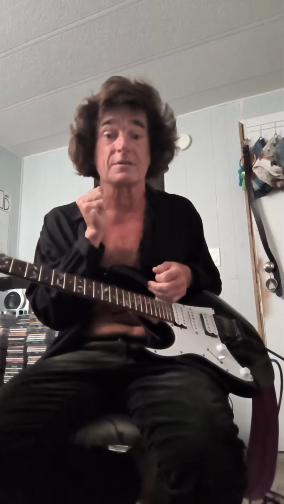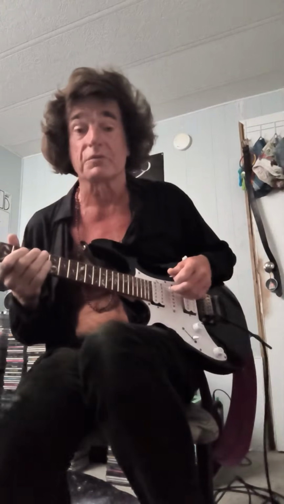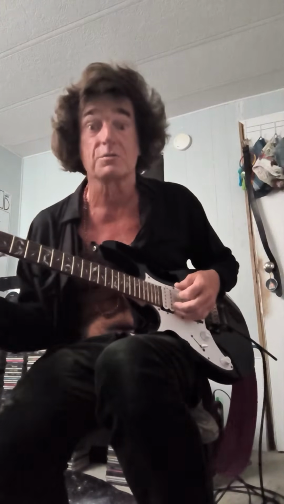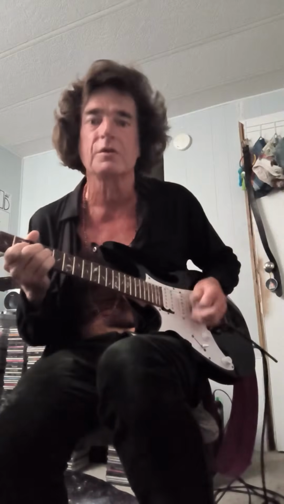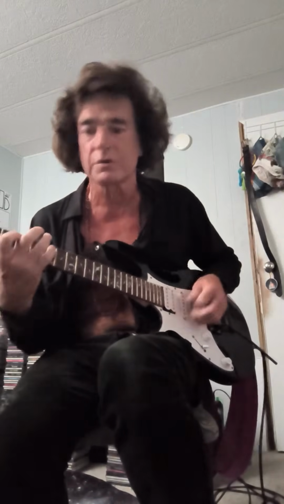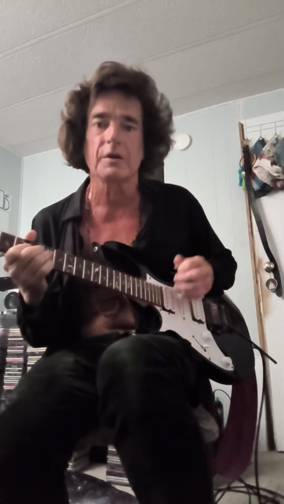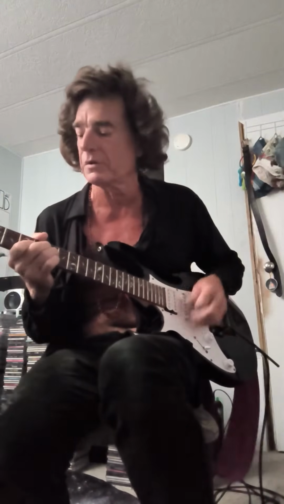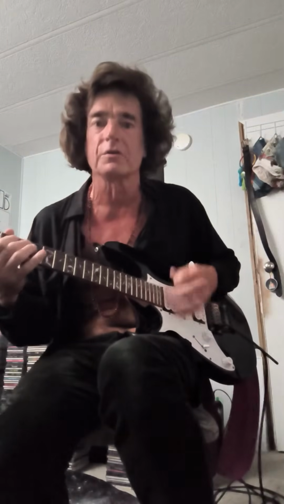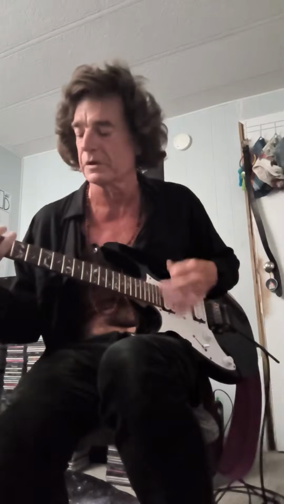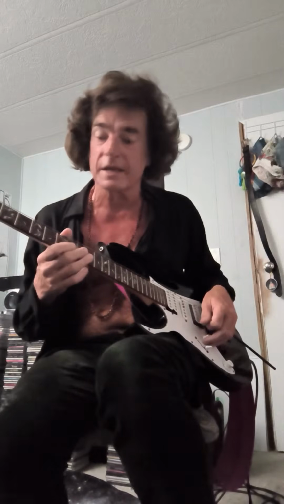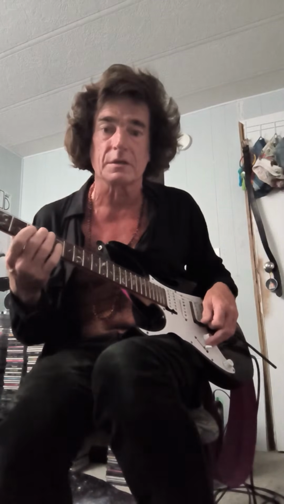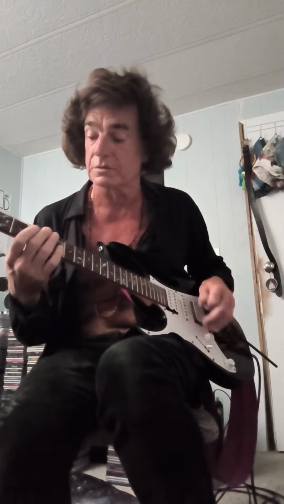Only it's fast enough that it's still considered 3/4 time, but that is in swung feel. It's triplet feel, I mean. It's actually a swung triplet feel. 1 2 3, 1 2 3, 1 2 3. If you slowed that down enough, it would be 9/8 time in the sense that it would be a swung waltz.